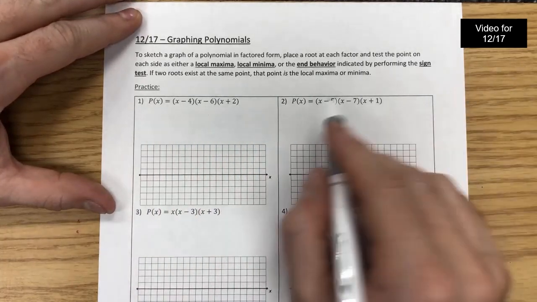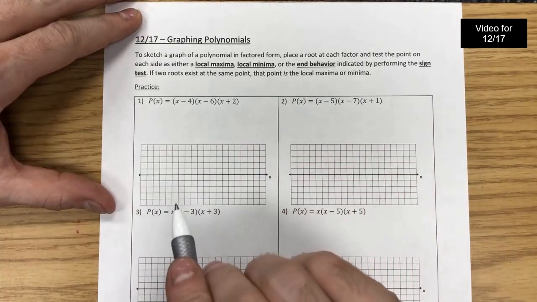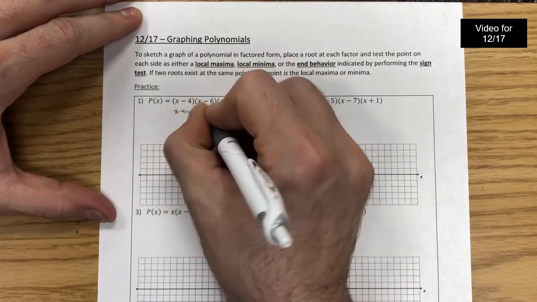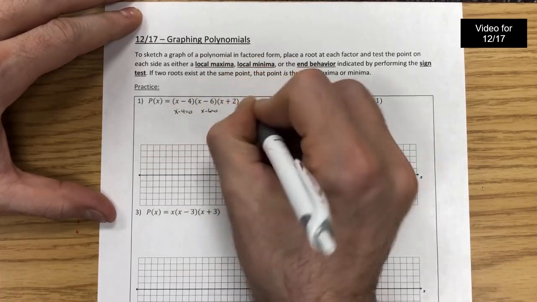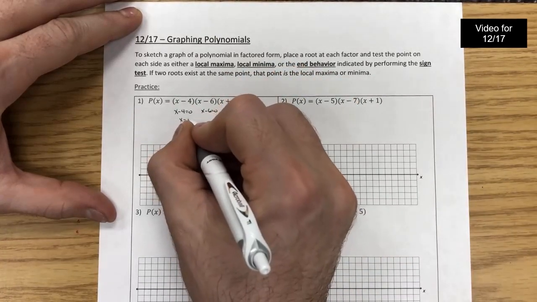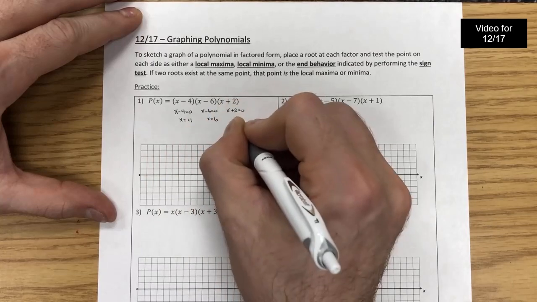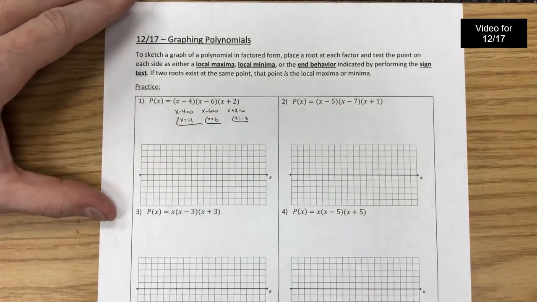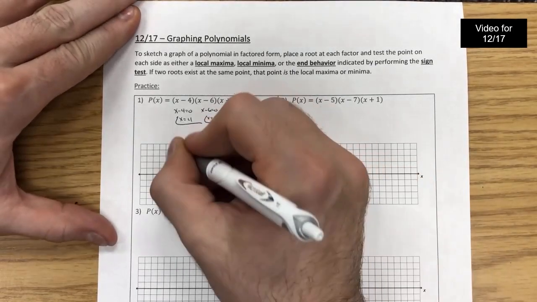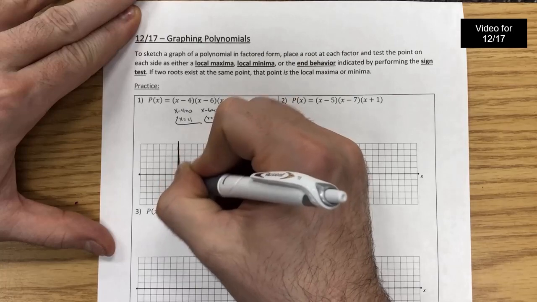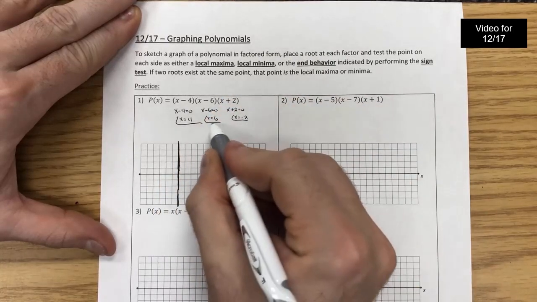Well, let's take a look. So with this polynomial, it looks like I have 1, 2, 3 roots, and I'm going to graph them at, let's see, x minus 4 is equal to 0, x minus 6 is equal to 0, and x plus 2 is equal to 0. That's going to give me a root at 4, at 6, and at -2. So I'm going to go ahead and put those points on my graph. I'm going to put my y-axis a little farther to the left, seeing as I have some bigger positives.